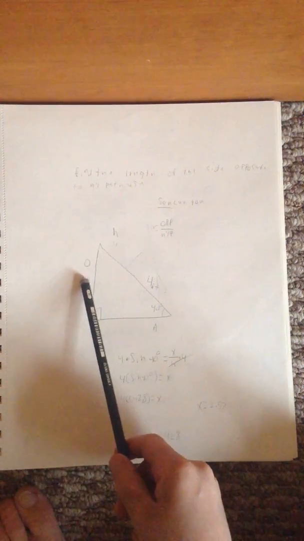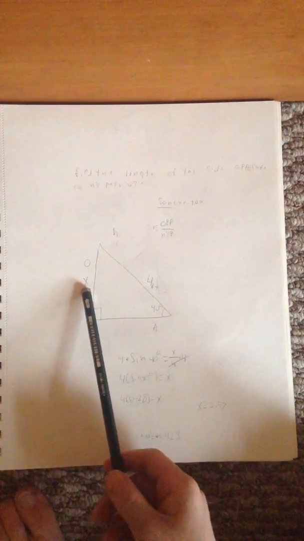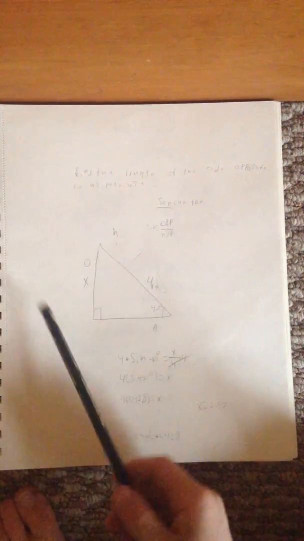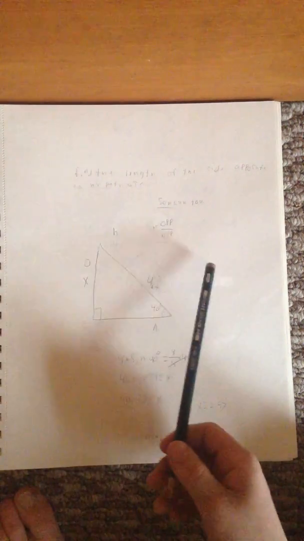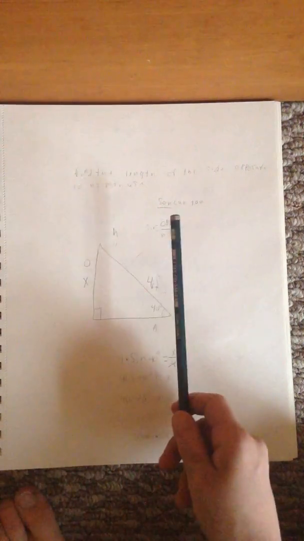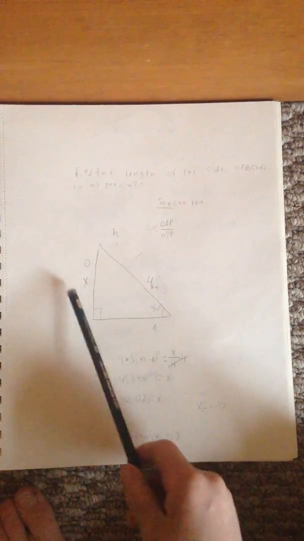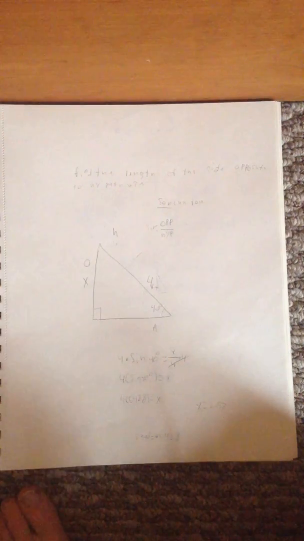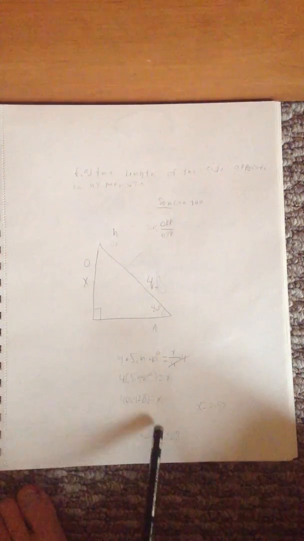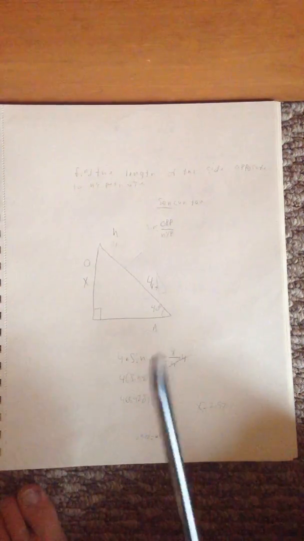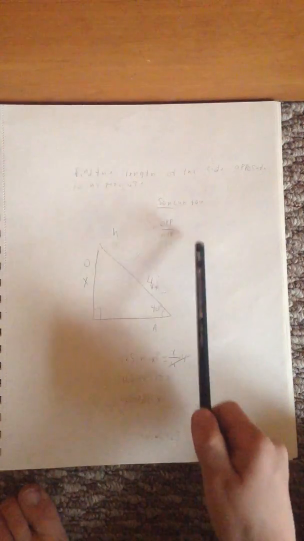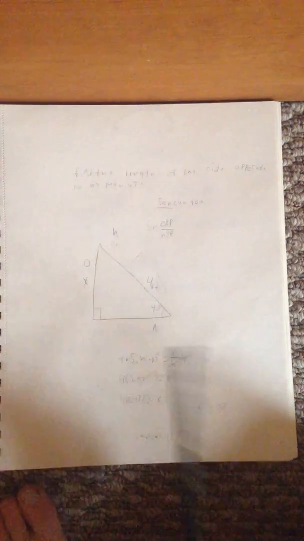If you want to find one side of a triangle and you only have this side and the degrees, you can do the same thing. You can do the exact same thing with cosine and tangent.